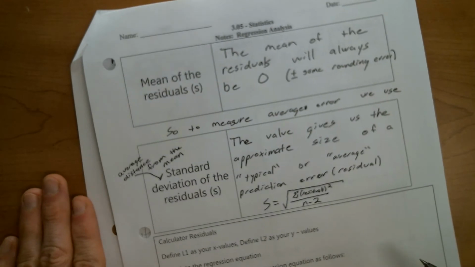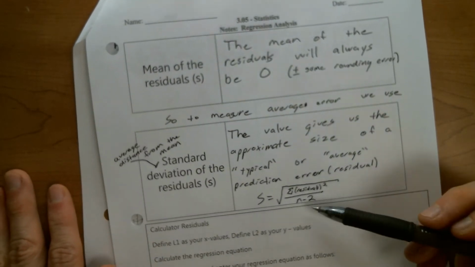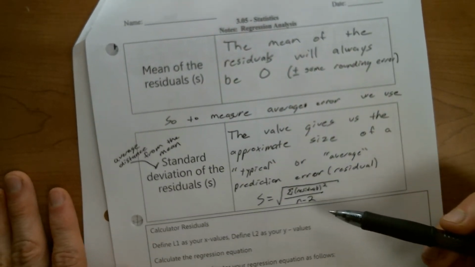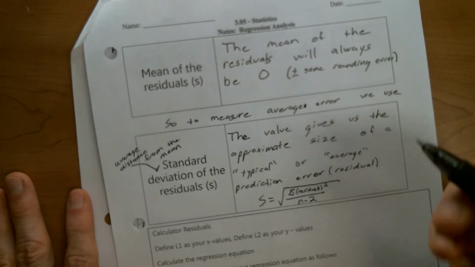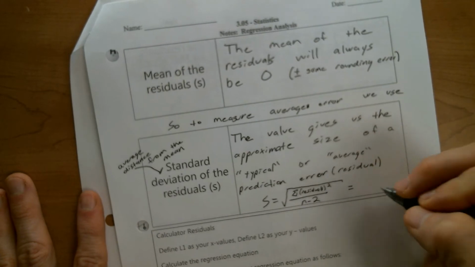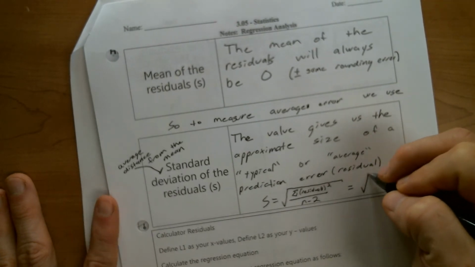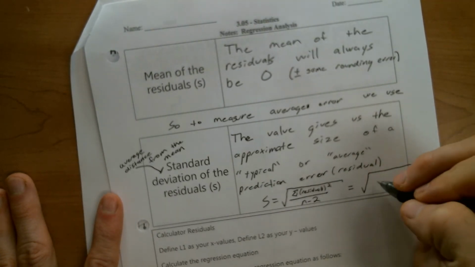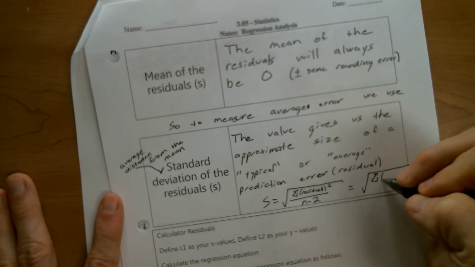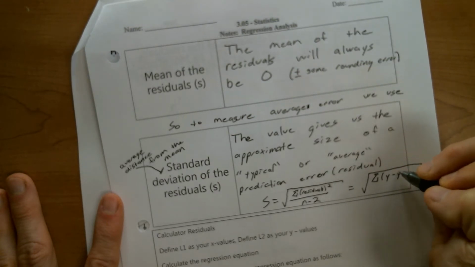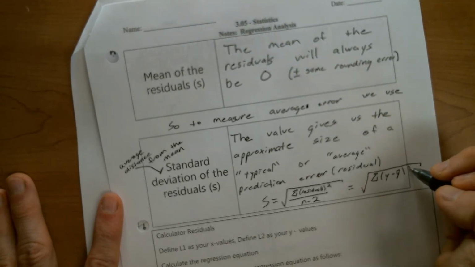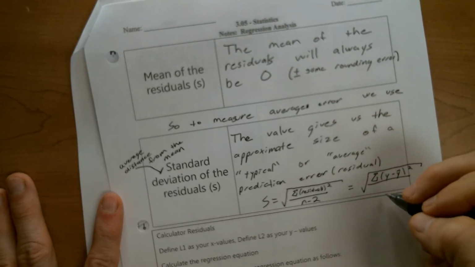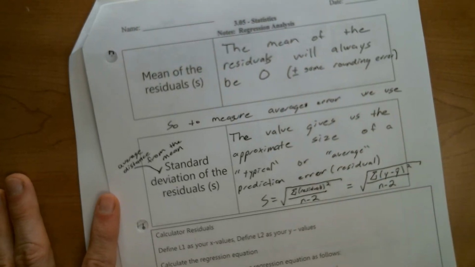It's a little different because when we're doing a regular standard deviation, it's n minus 1. When we're doing the standard deviation of the residuals, it's going to be n minus 2. We could also write this as the square root of the sum of y minus y hat, which again is the same as residuals, squared, divided by n minus 2.